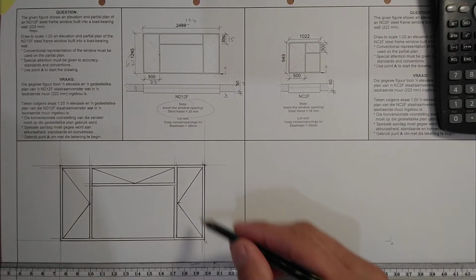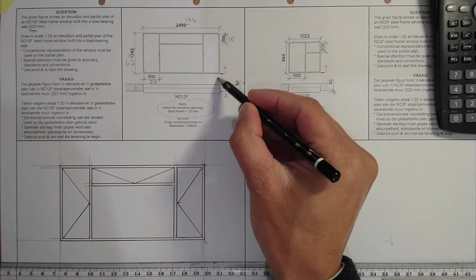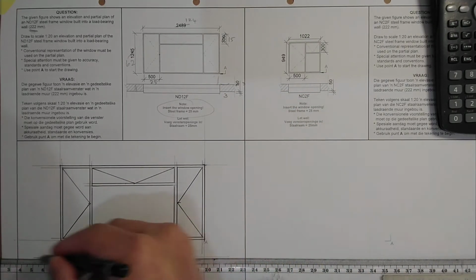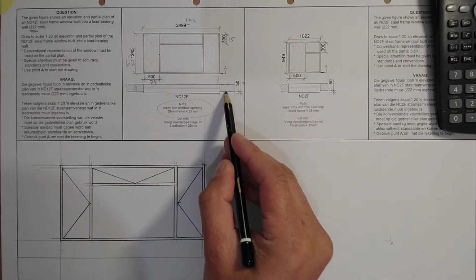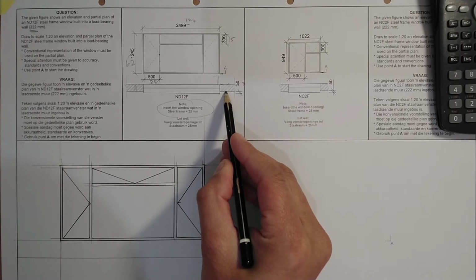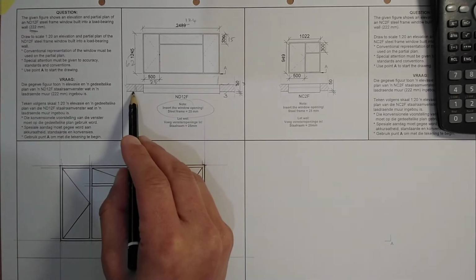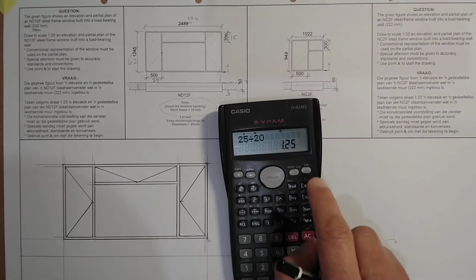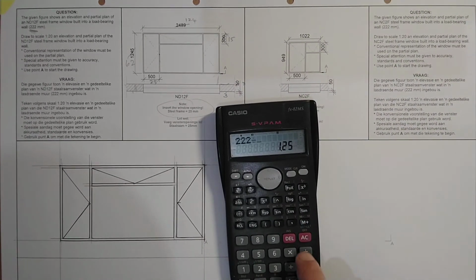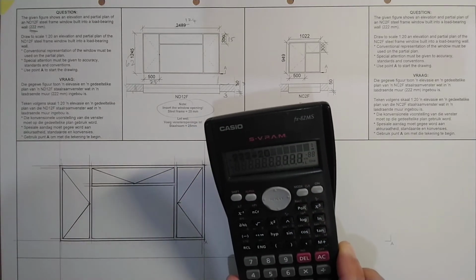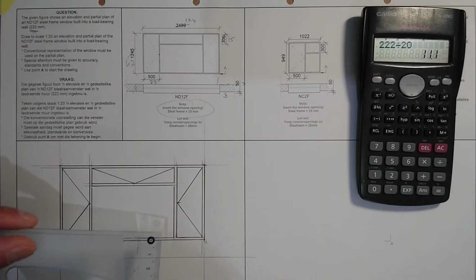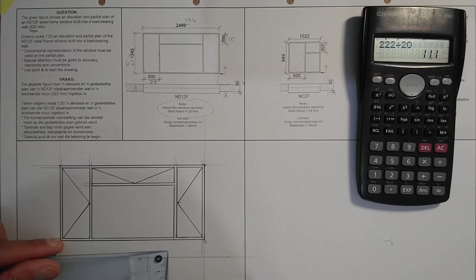And then I'm going to have this line at the back here. This is any distance away, so I'm going to draw a line at the back here. That's the back of my wall. And then my wall is going to be 222. So if you have 222 divided by 20, that's going to give me 11. So I'm going to mark off 11. That 11 is going to be there.